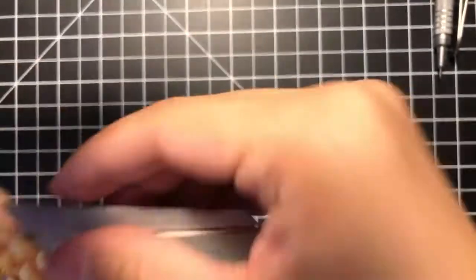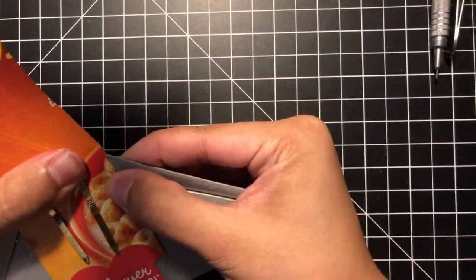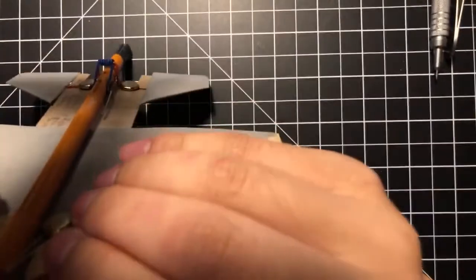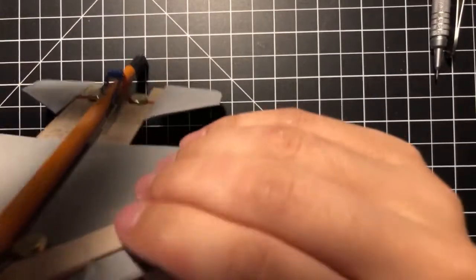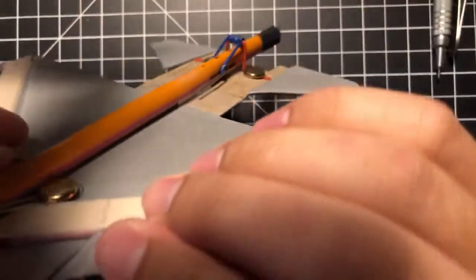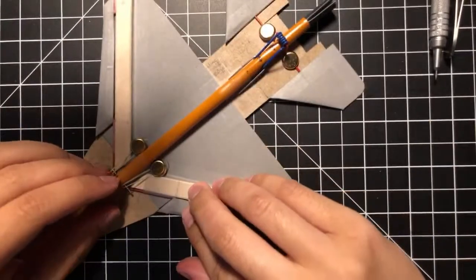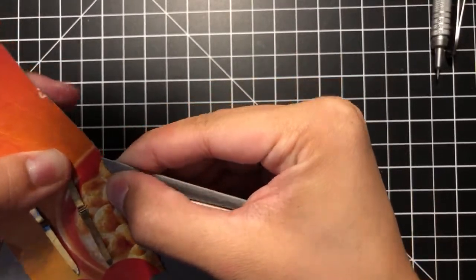So might have to apply a little bit more here. Okay, we just need a little tiny bit more. You don't need all that much.